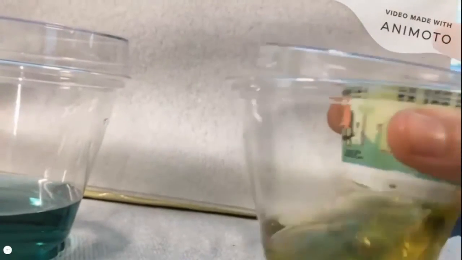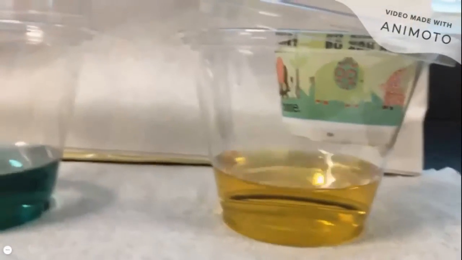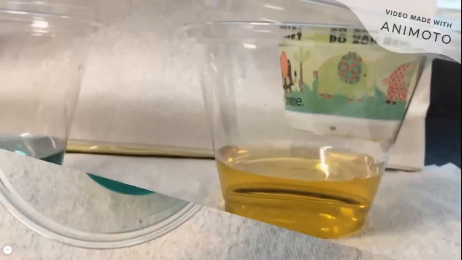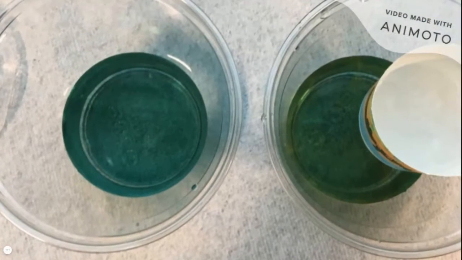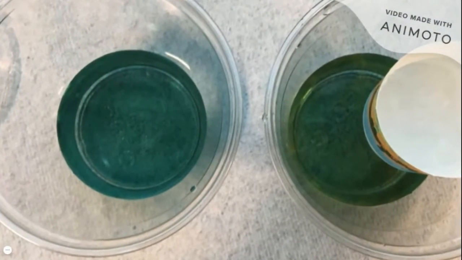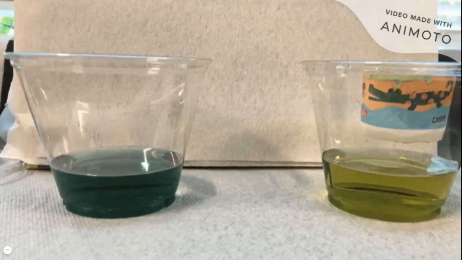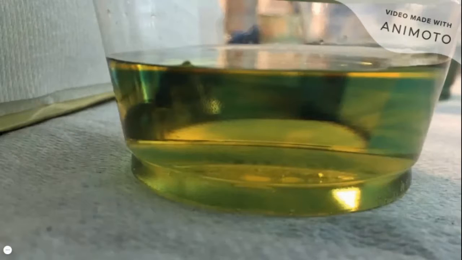I swirl the cup, the acidic water is mixed throughout. What's happening here is that baking soda and vinegar combine to form carbon dioxide, which then reacts with the water to form carbonic acid.